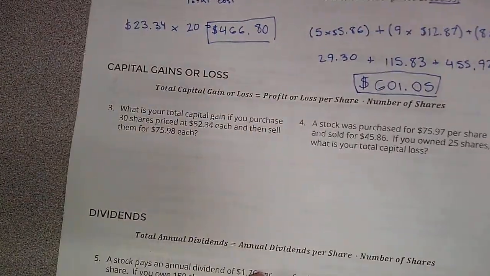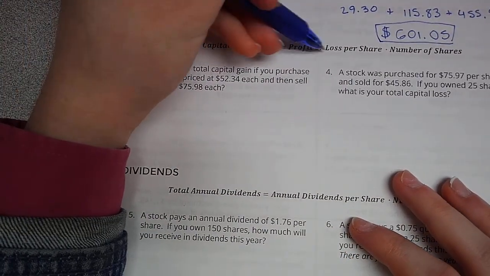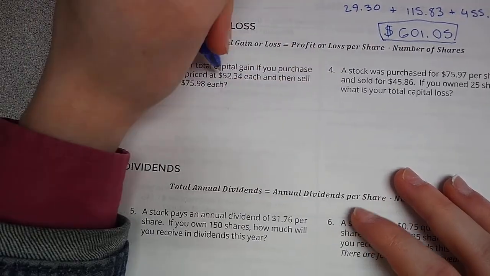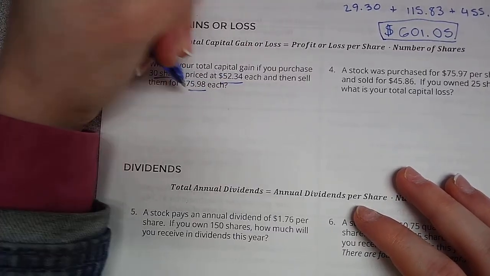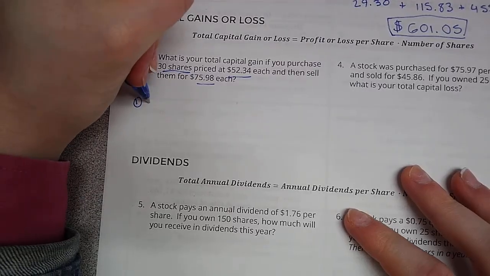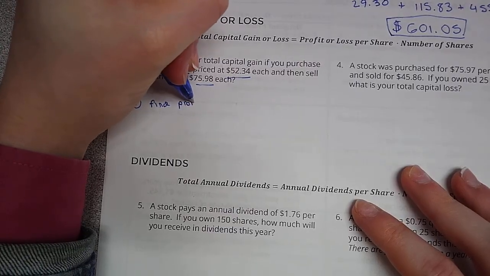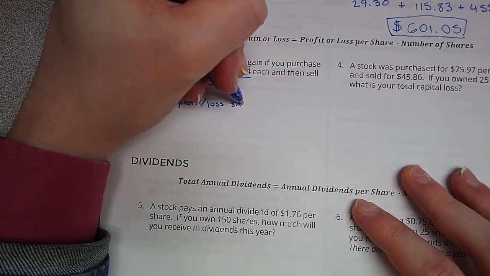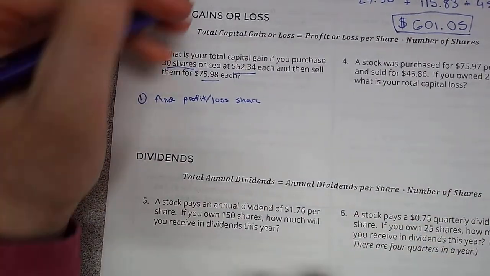All right, next up we have, what is your total capital gain? Now to find that, we're going to do profit or loss per share times number of shares. So what's your total capital gain if you purchase 30 shares priced at this and sell at this? Our first step is to find the profit or loss per share. We have to find out how much you gained or lost for one.